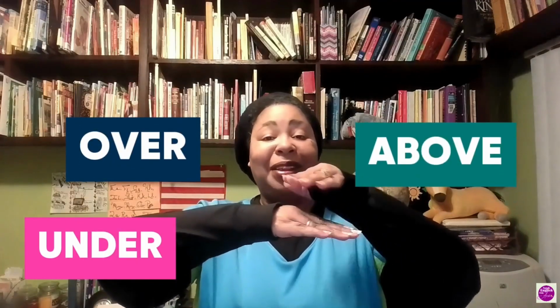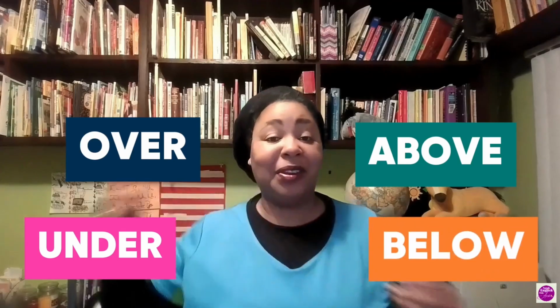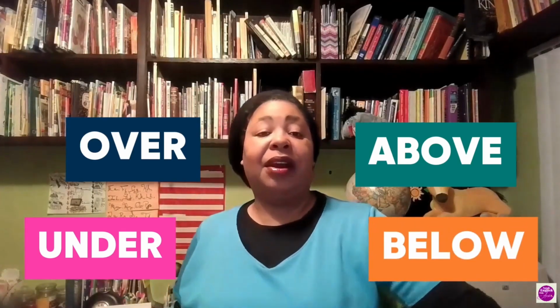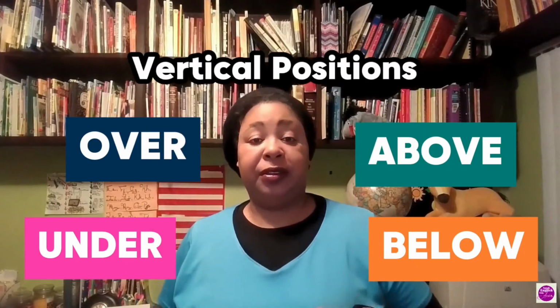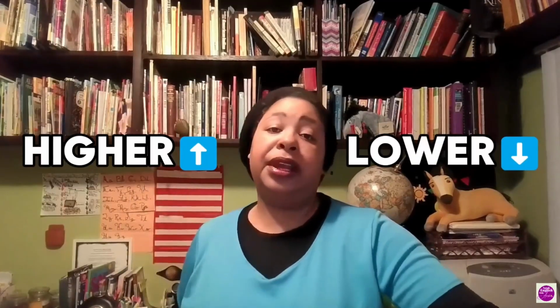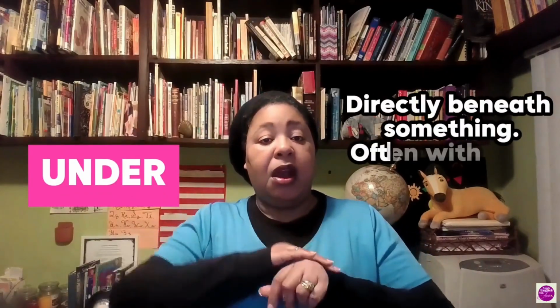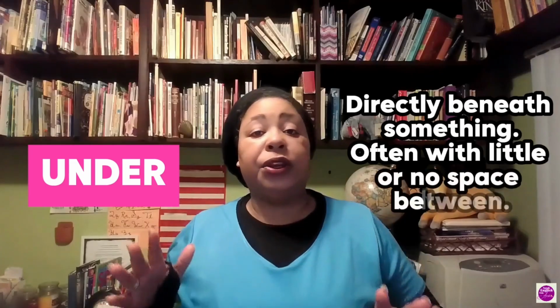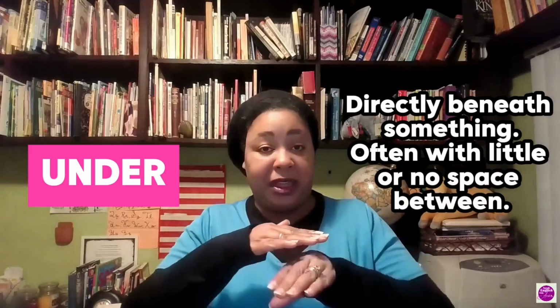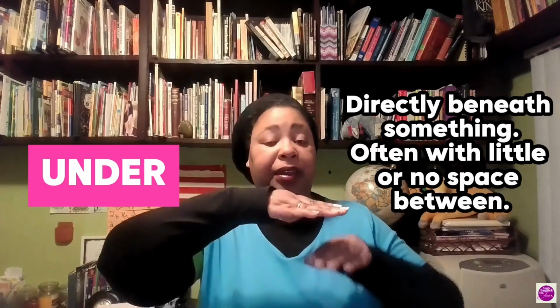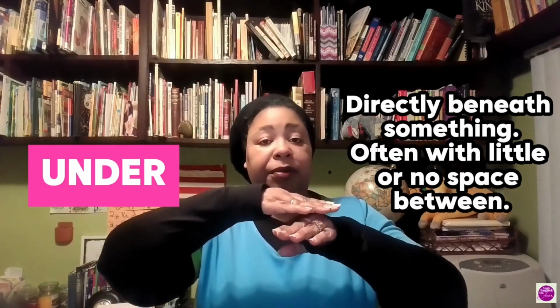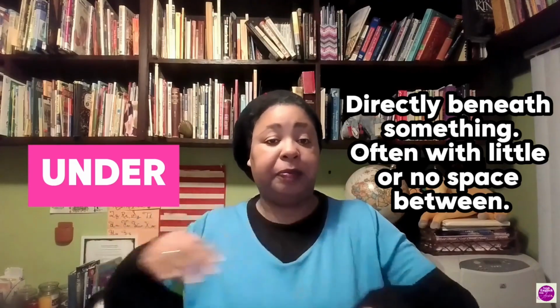Now let's look at these prepositions: under, over, above, and below. They're very similar. These describe vertical positions, and they help us explain when things are higher or lower than other things. So for under, it's directly beneath something, often with little or no space between. It's like right underneath it. This piece of paper is under this other piece of paper. They're stacked together, it's right underneath it.